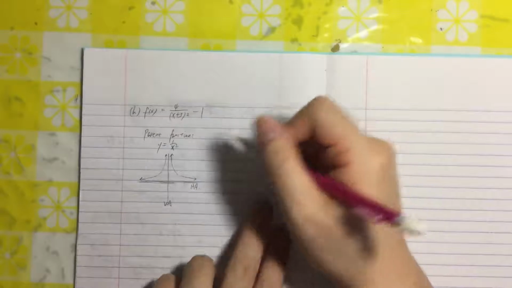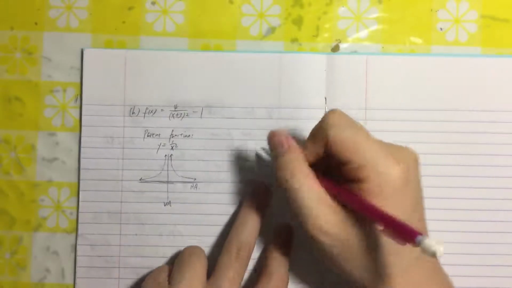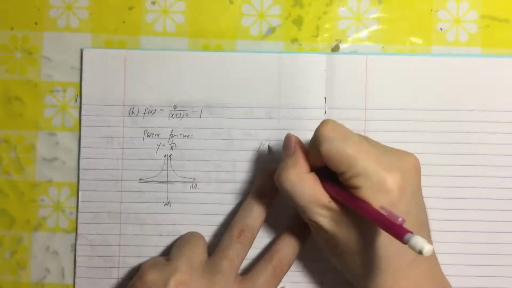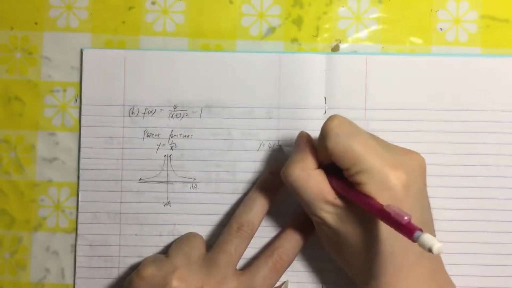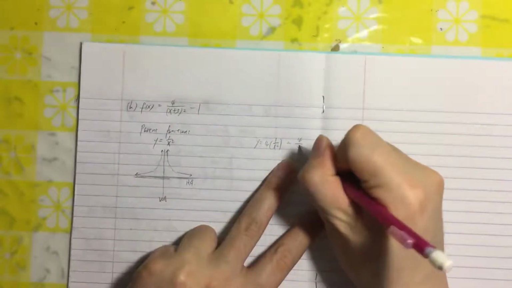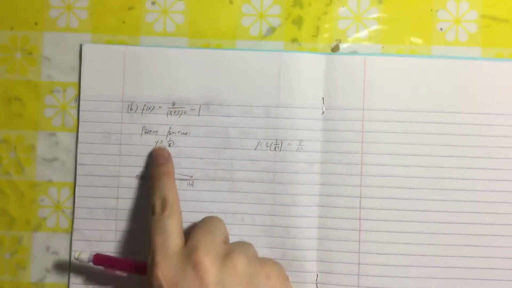So first of all, let's take care of the 4 on the top. How do we make 4 on the top? I can multiply this function by 4. If I take 4 times this function, I can make 4 over x squared. That's how we make 4 on the top. If there's a 4 on the top, we multiply this function by 4.